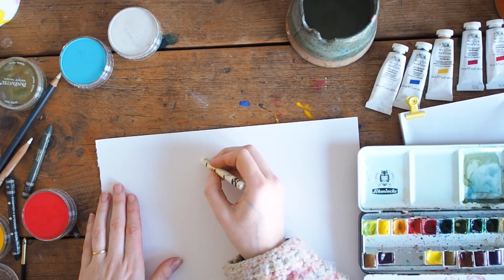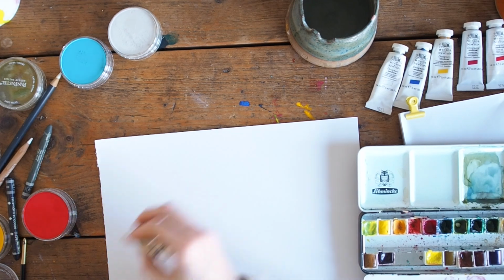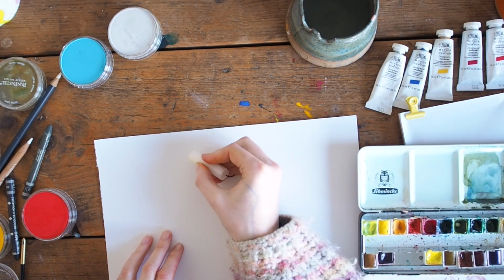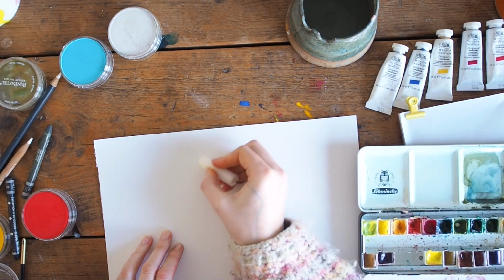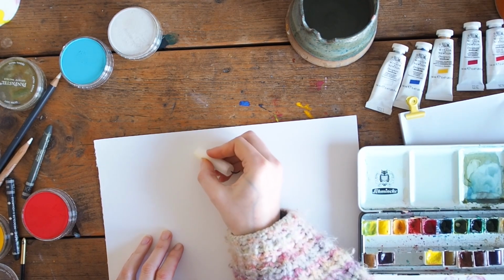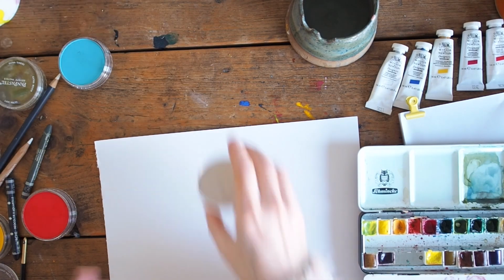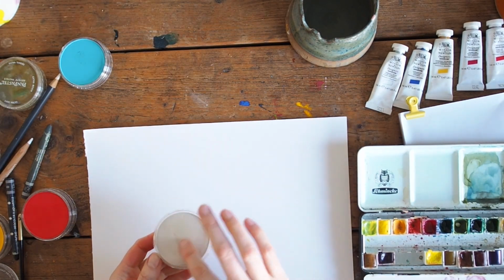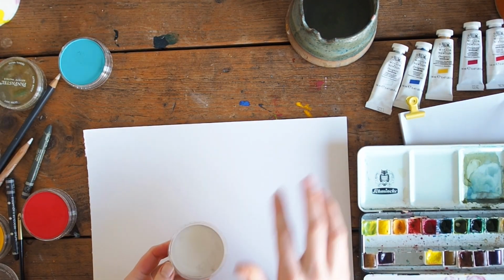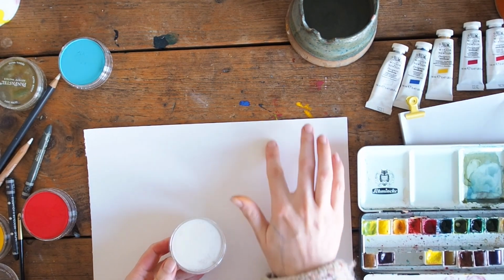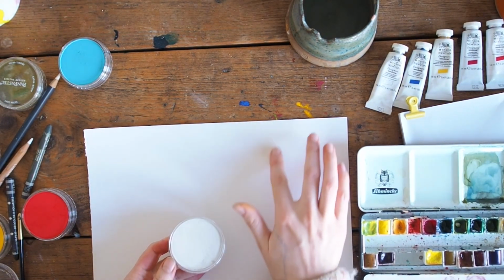I've got a candle here, a little candle. Let's try that with some wax. See how that works. It's kind of creating a bit of glow. And then I think that the pan pastels are actually slightly water resistant, so I'm going to try that and put some of that on first and see if that resists it.